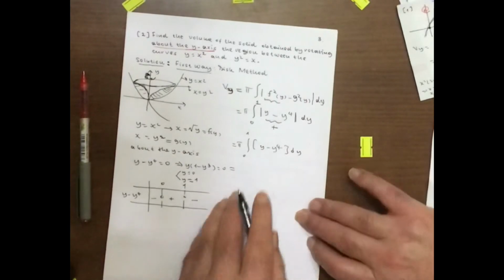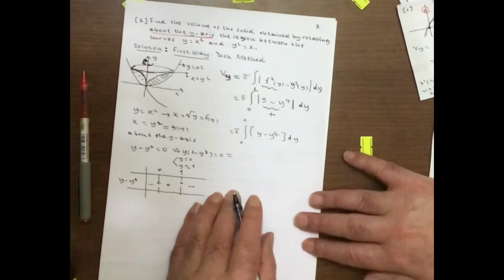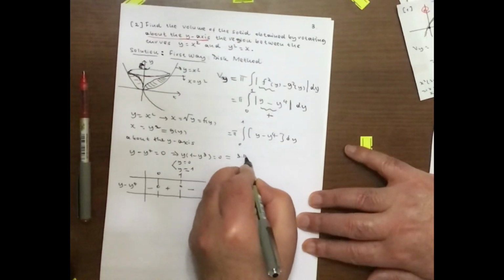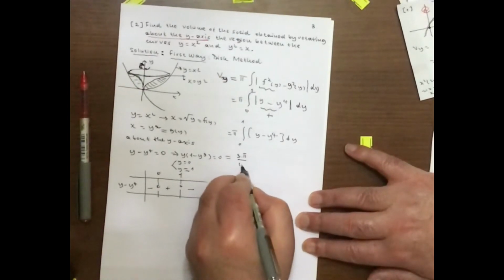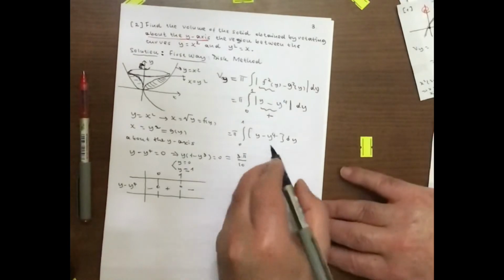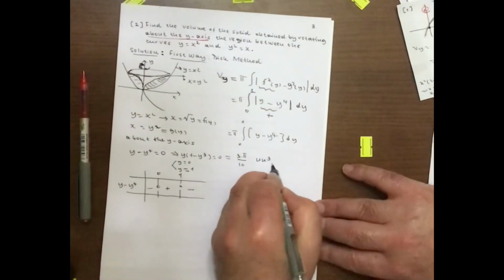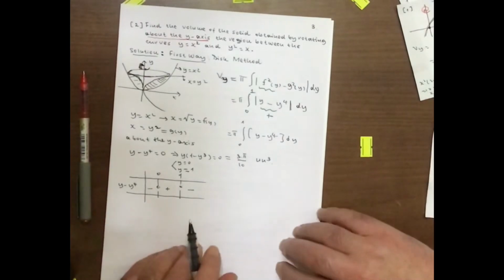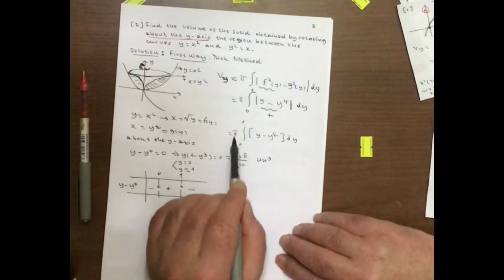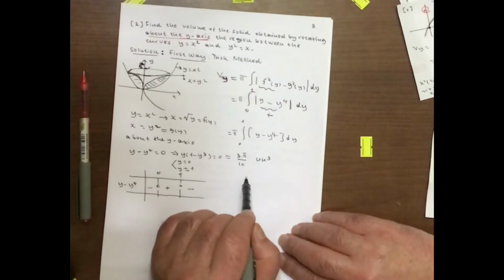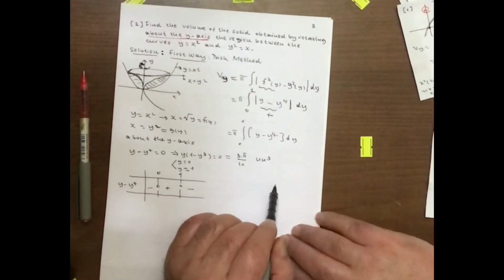And then we have 3 times pi over 10 cubic units. Okay, the volume is 3 times pi over 10 cubic units.